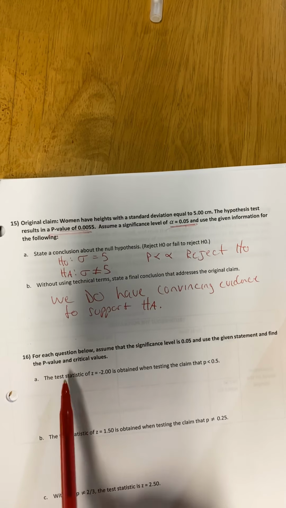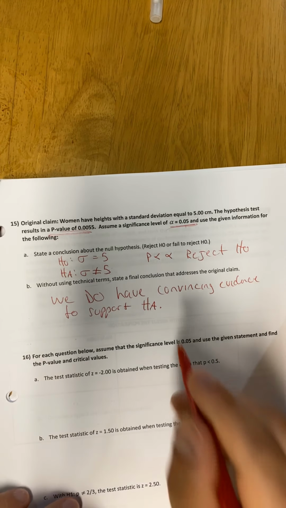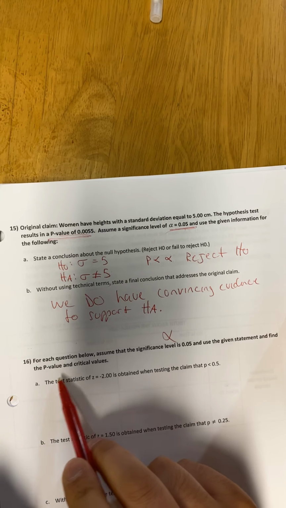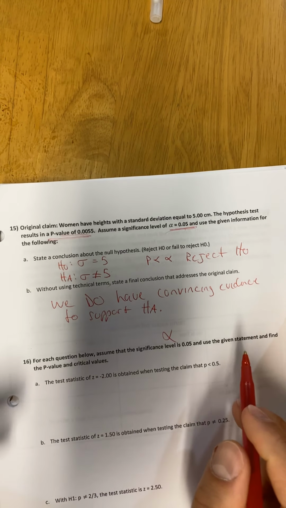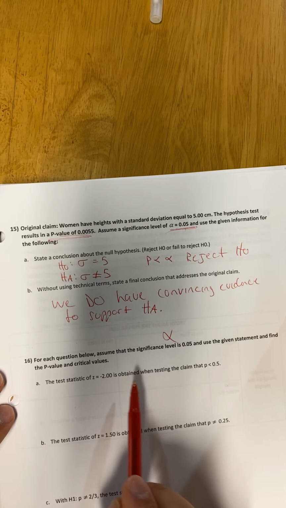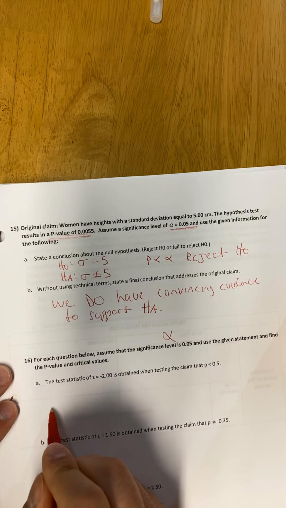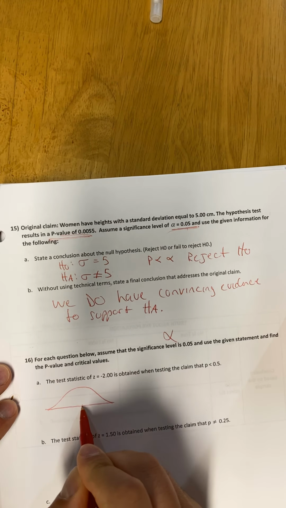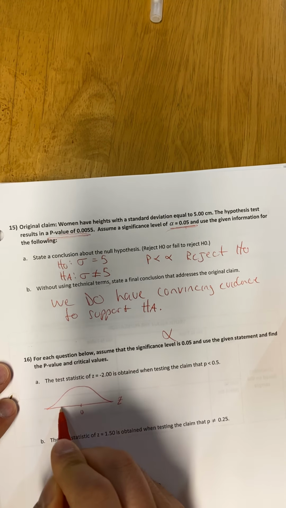Okay, 16. For each question below, assume the significance level, that's alpha, is 0.05, and use the given statement to find the p-value and the critical values. Okay, so here's our test stat. So you draw a curve. These are z-scores, so that's 0. Here's -2.